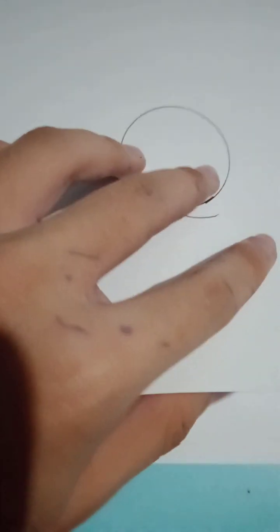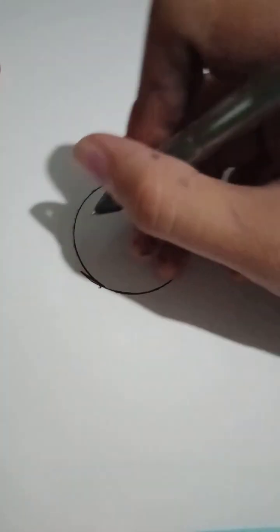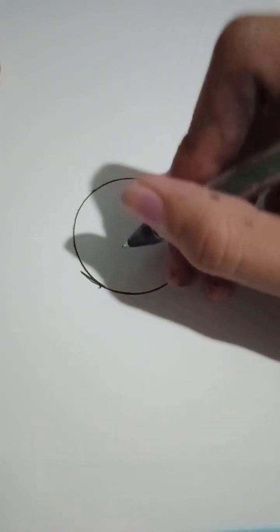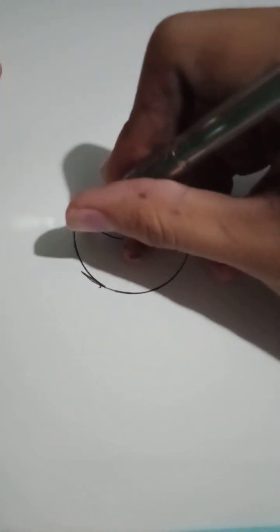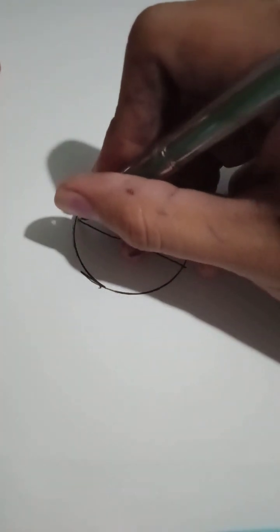Next theorem is the angle in a semicircle theorem. An angle inscribed in a semicircle is a right angle. For example, this.